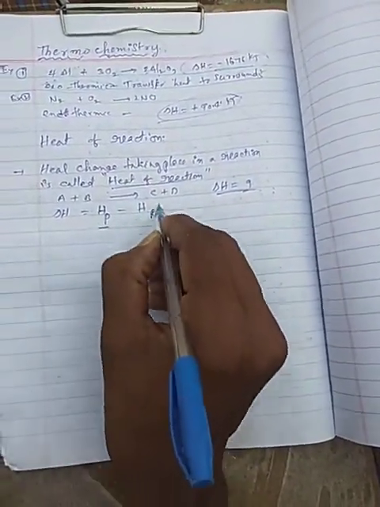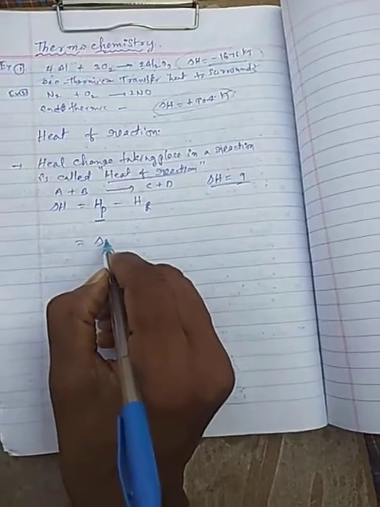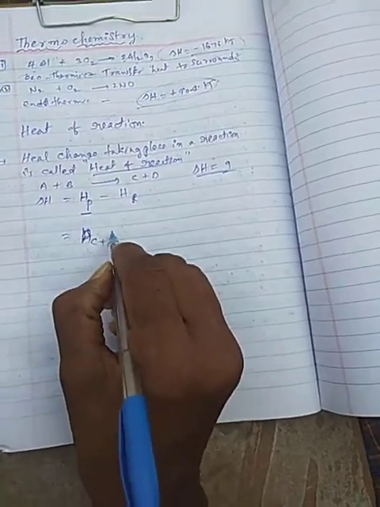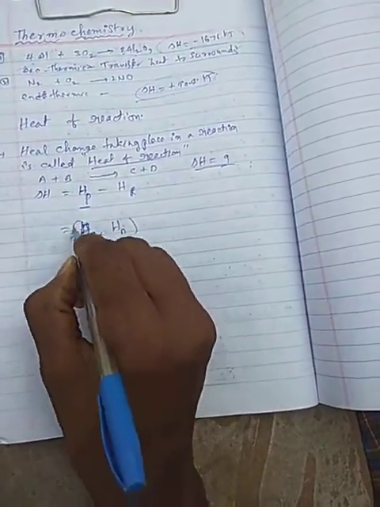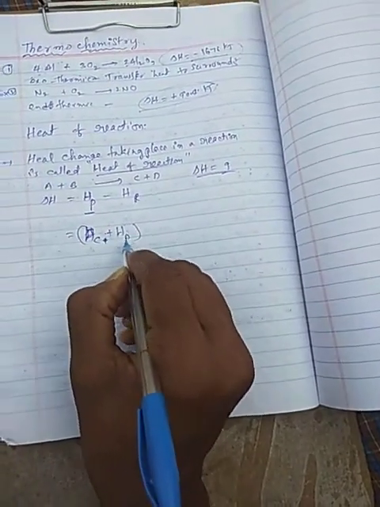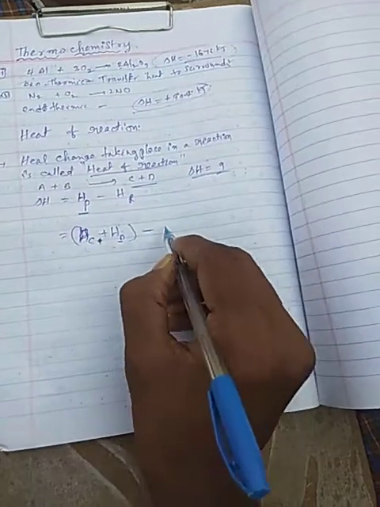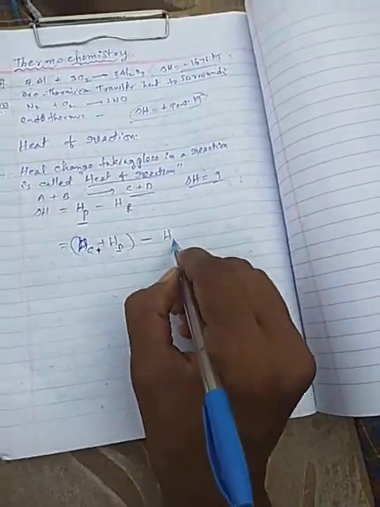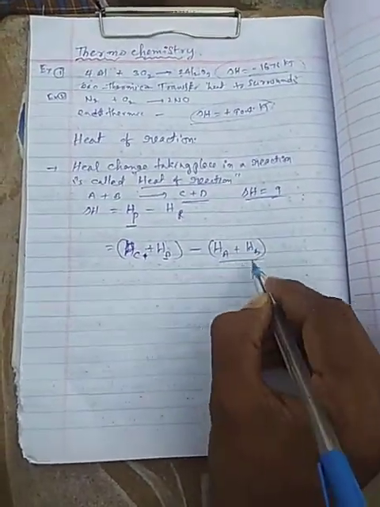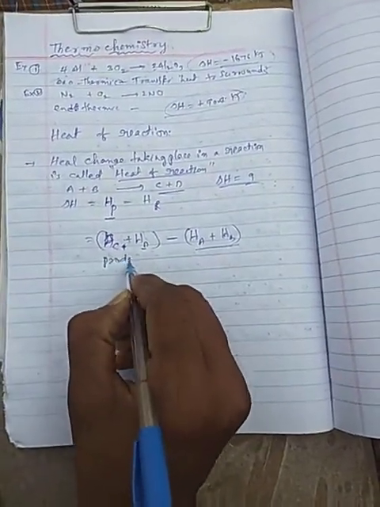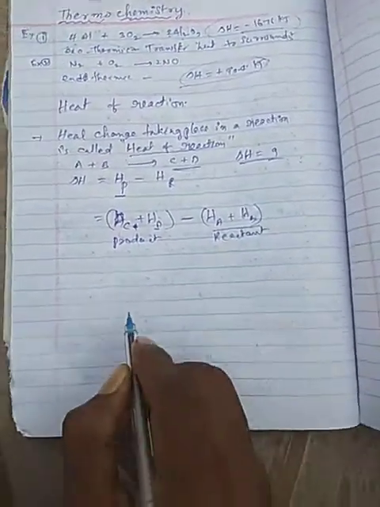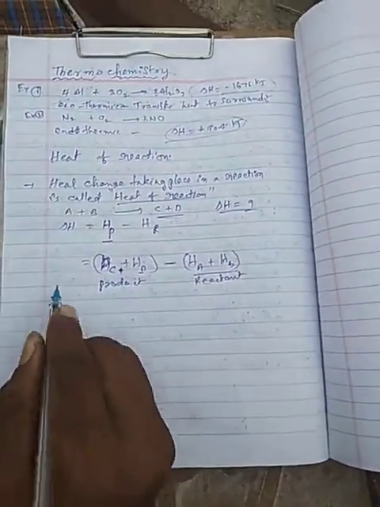In this case, the enthalpy of products is the enthalpy of C plus the enthalpy of D. These are the products, minus the enthalpy of reactants, that is the enthalpy of A plus the enthalpy of B. This is the enthalpy of reactants.